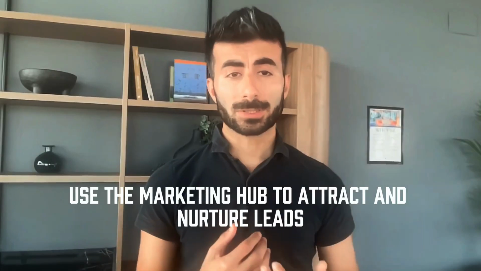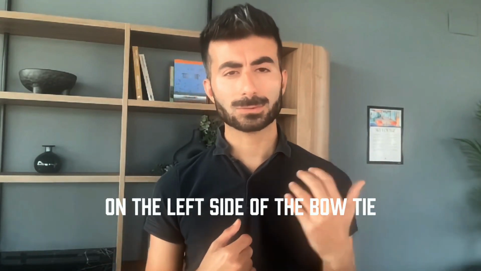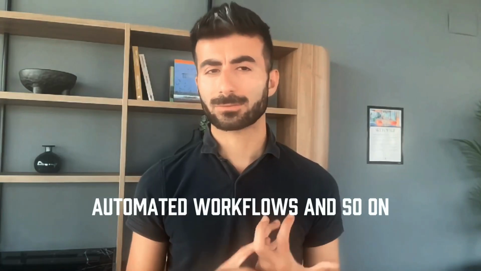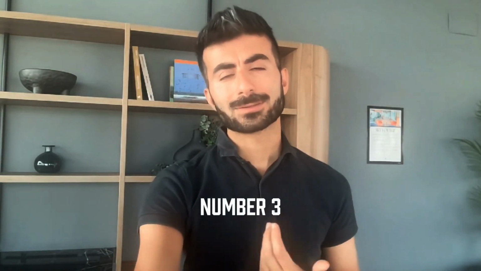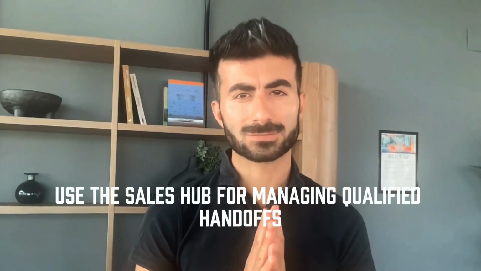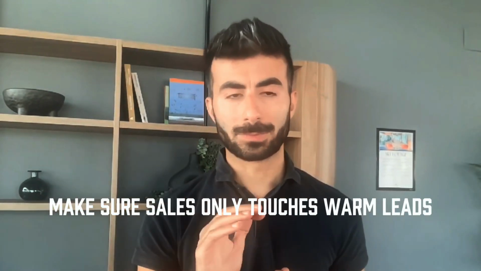Step 2, use the Marketing Hub to attract and nurture leads on the left side of the Bowtie. Think of content offers, lead scoring, automated workflows, and so on. Number 3, use the Sales Hub for managing qualified handoffs and deal tracking. Make sure sales only touches warm leads.